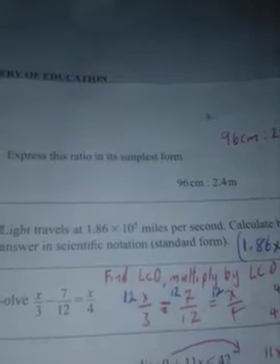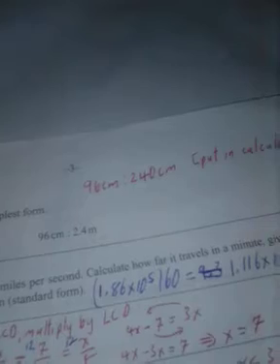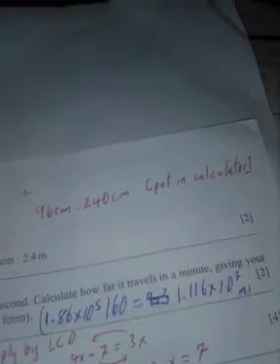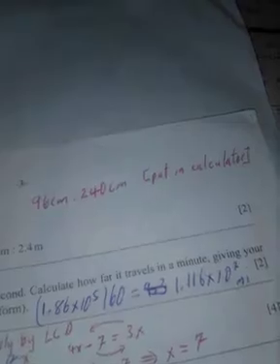Now, light travels 1.8 times 10 to the 5 miles per second. It calculates how fast it will travel in a minute. So I'm going to multiply this by 60 seconds to make a minute, right? Now I'm going to change this back to scientific notation, and I get 1.116 times 10 to the power of 7. All right, you can put it into your calculator and see.